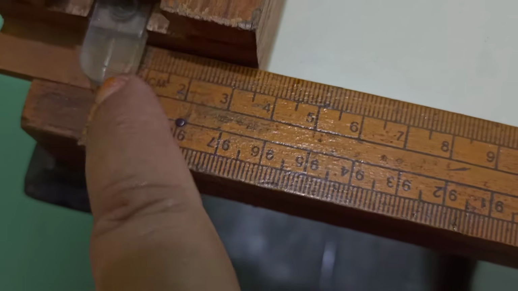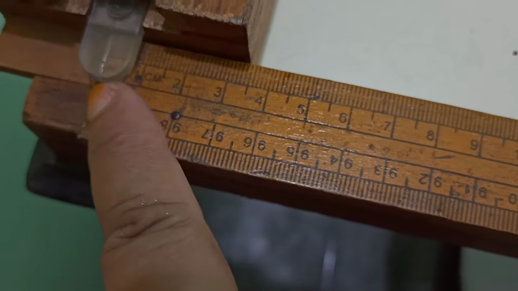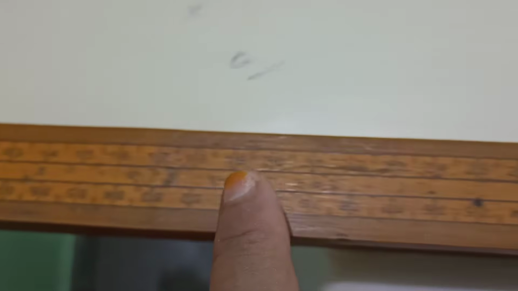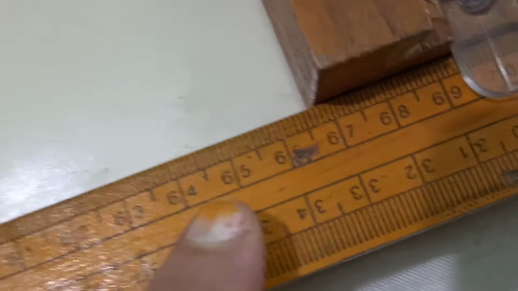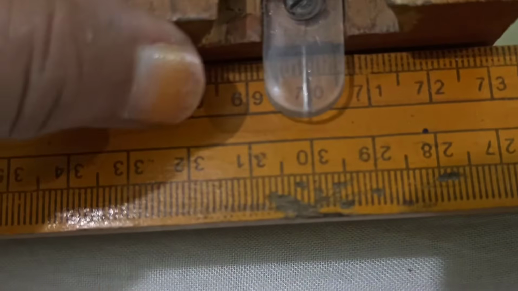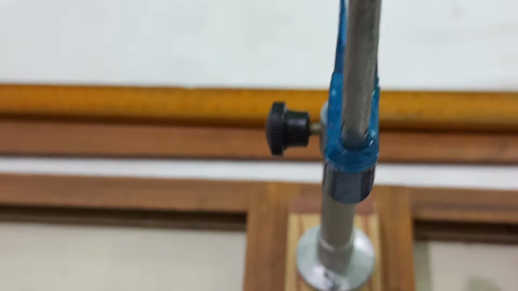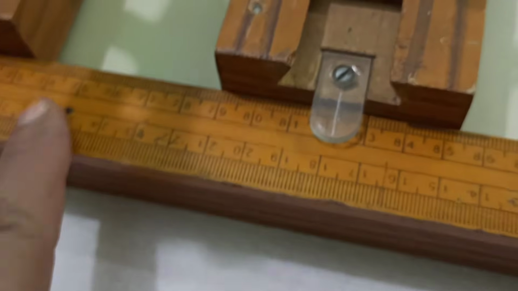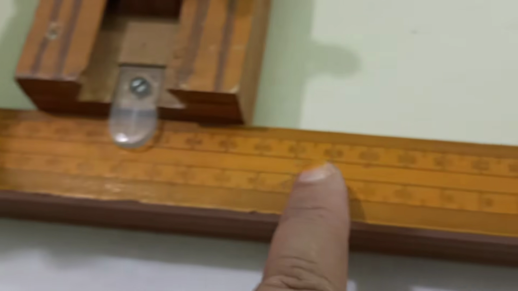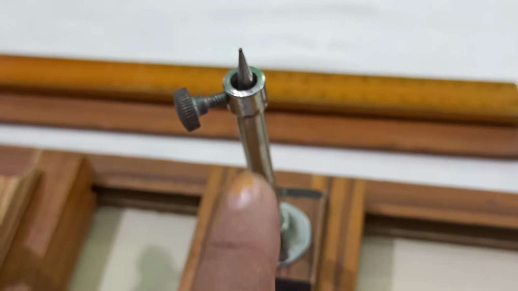This is the pointer, this line which is to read the reading, and at 70 centimeter mark the lens is placed right in the holder, and now this space is left for us to move this pin, which is image pin, and we have to observe from this side.